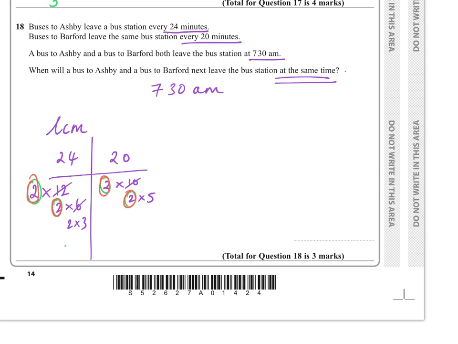And the nice thing about this is each number would like to get hold of the other factor. So if the 5 was gotten hold of by the 24, well, 5 times 24 is 120, then 24 would have all the factors that 20 had. But then 20 would like to get its hands on the 2 times the 3, which is 6.